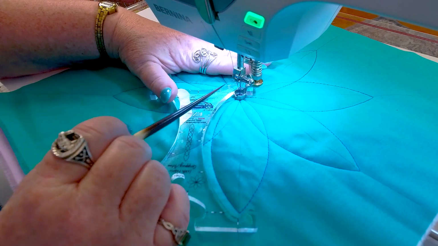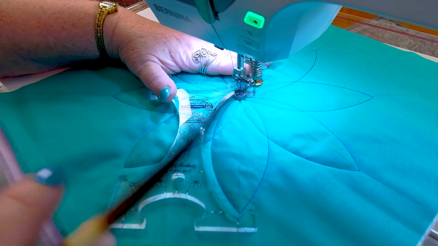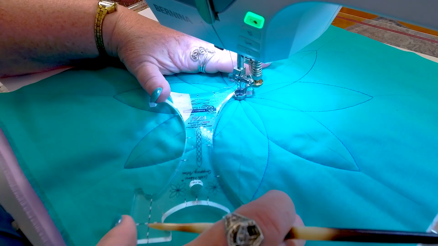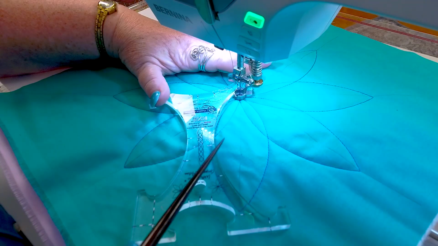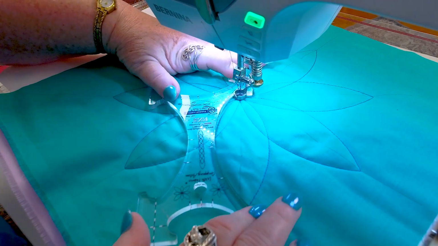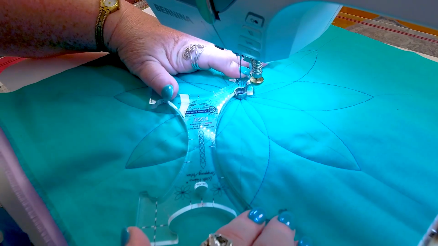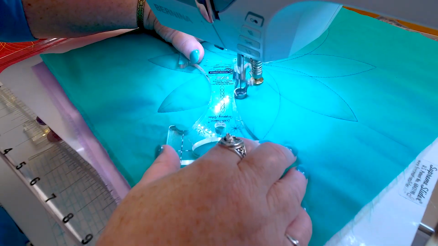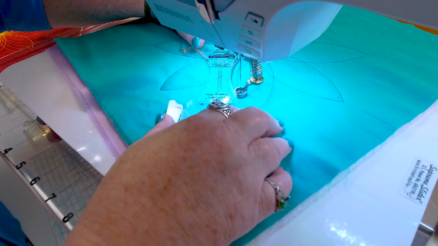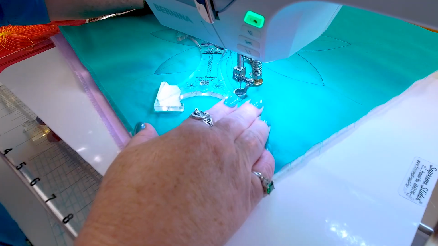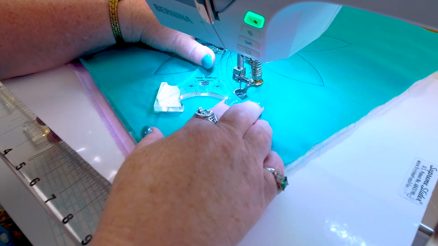To do this, I'm keeping my template against my foot, and I'm going to pivot on my foot. And I'm going to slide my template until that first easy to see line is on the stitched outer portion of the leaf. Now I'm going to follow the path my template has provided. I'm going to stop when I get to the outside stitched line.